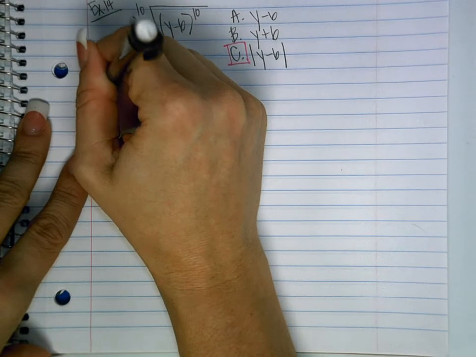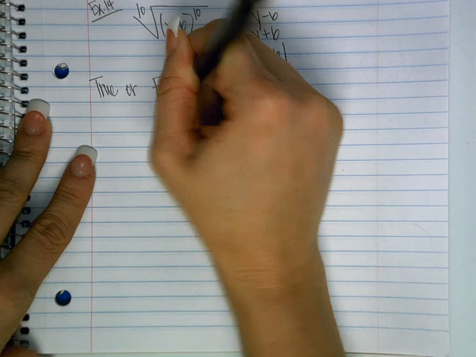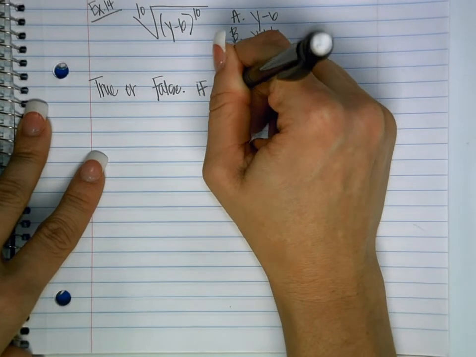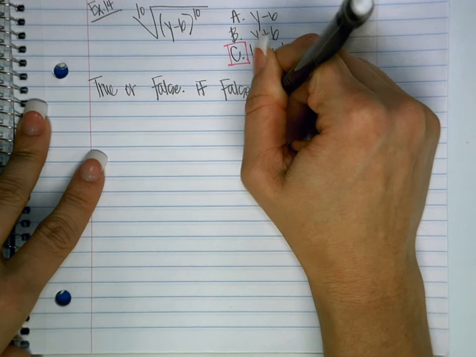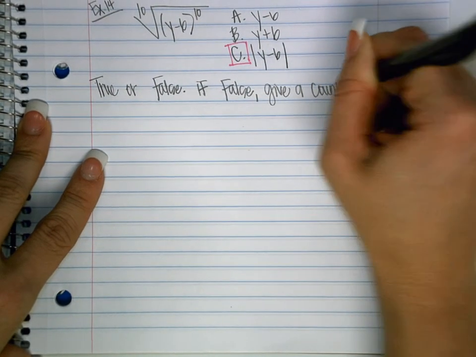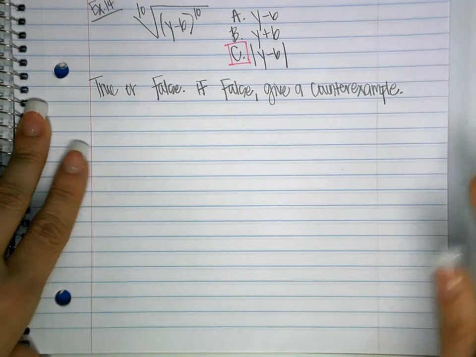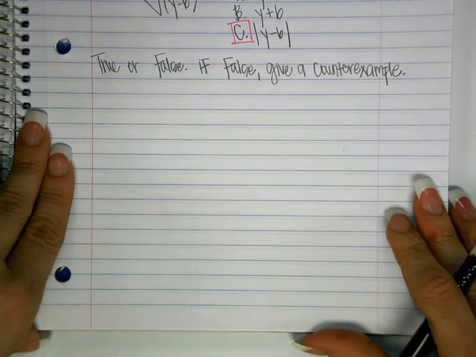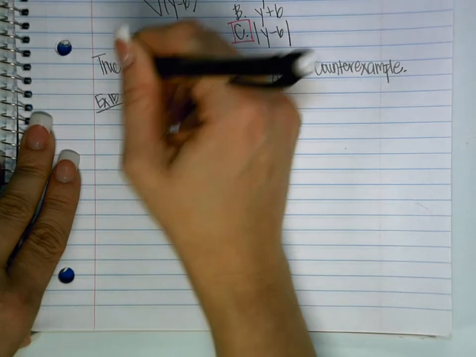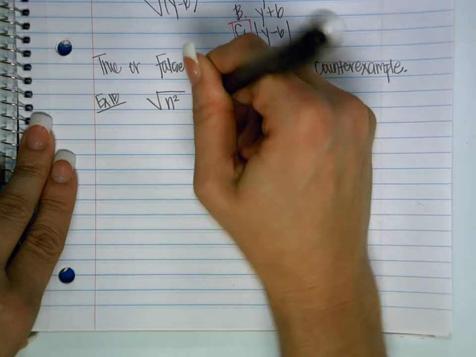Two more here. These are going to be true or false. I want you to tell me if this is true or false, and if the statement is false, give a counter example. So for number 15, is the square root of n squared equal to n?